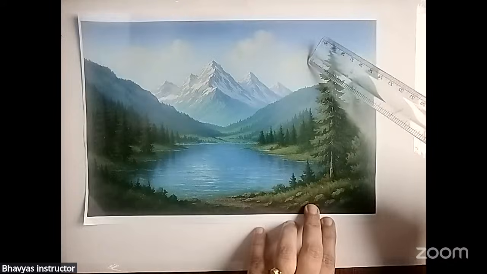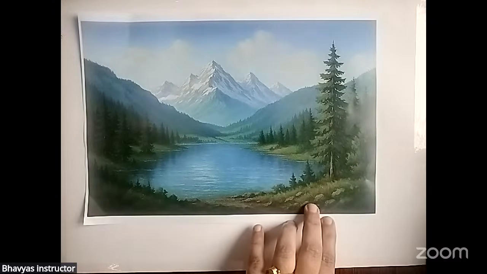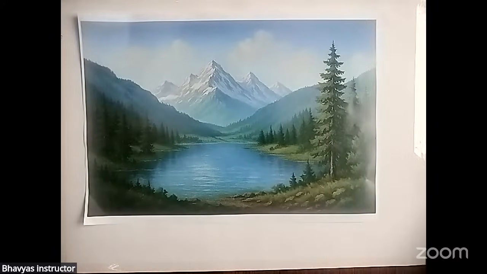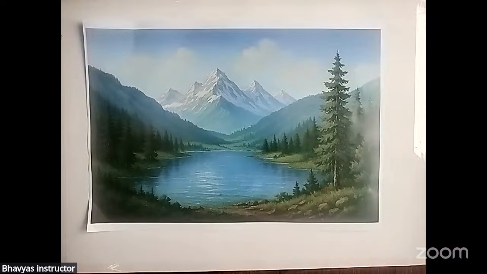These are the trees which you can see in the reference image. There is the cloud study, sky study, and mountain study. It has so many parts, like tree study and water reflection study, everything. So this is the reference image which we are going to do now.